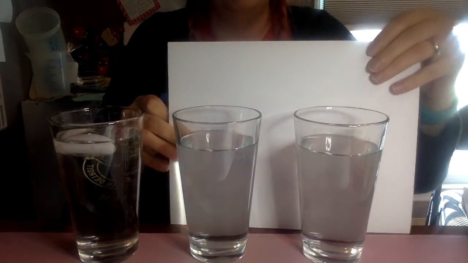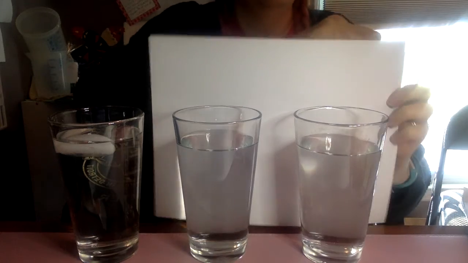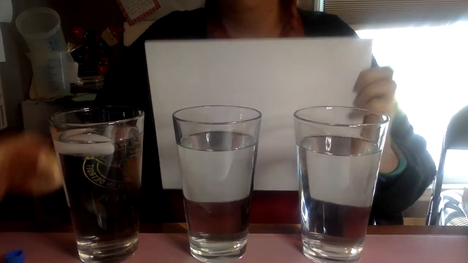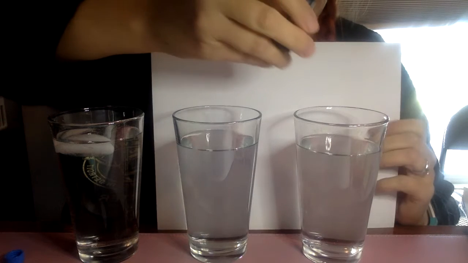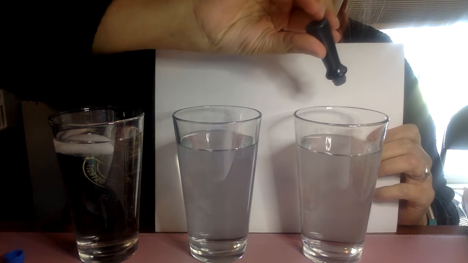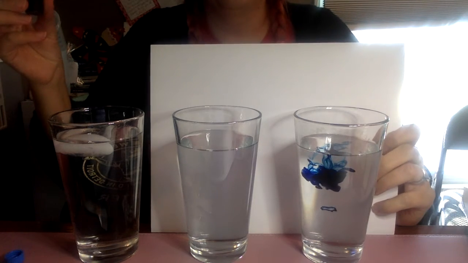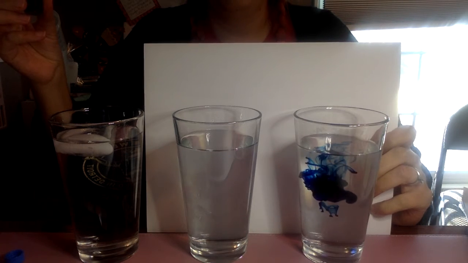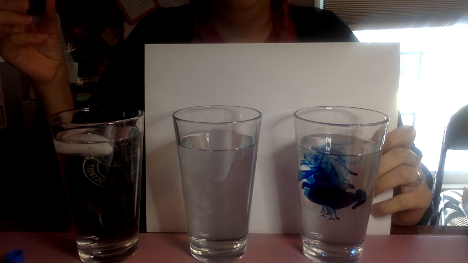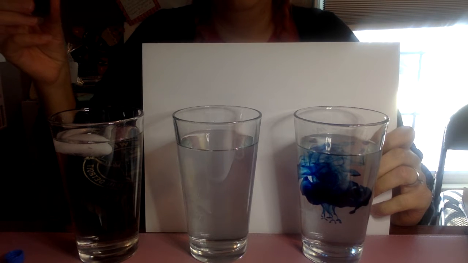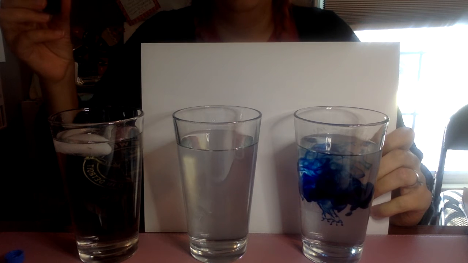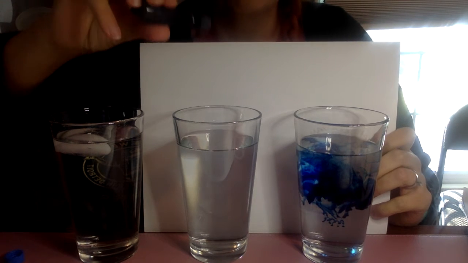And I'm going to hold a white piece of paper behind so that you can see it pretty easily, because right now, where you have me behind it, it's harder to see. So let me go ahead and open my food coloring. Okay, and we're going to start with the hot. Okay, and then the room temperature.